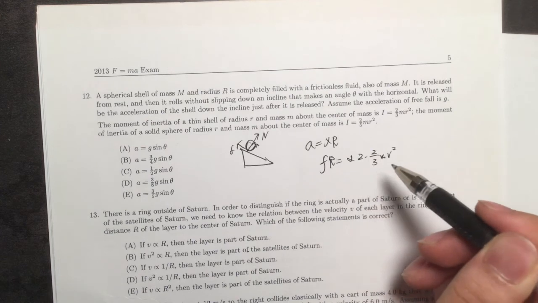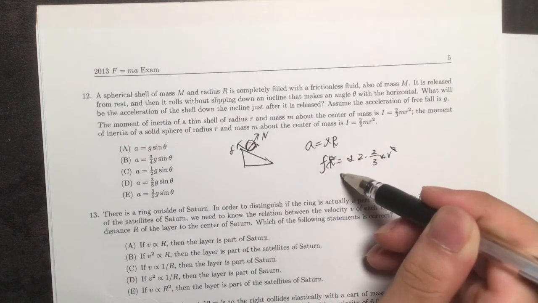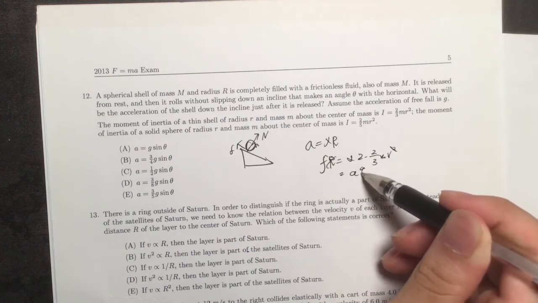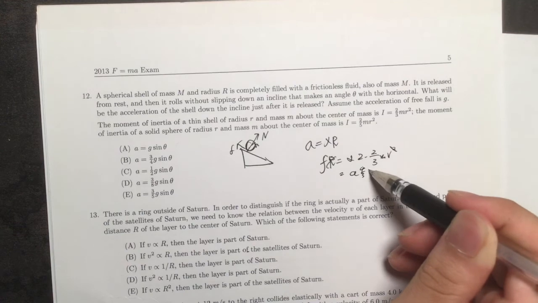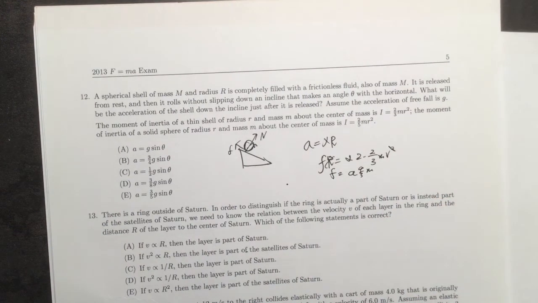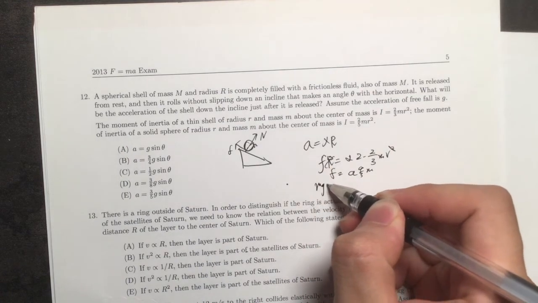So we can cancel out some terms. R and R cancel out. R and alpha become A. So 4A times 4 over 3 times M will be equal to the friction force. So what is the friction force? Friction force will be equal to mg times sine theta.